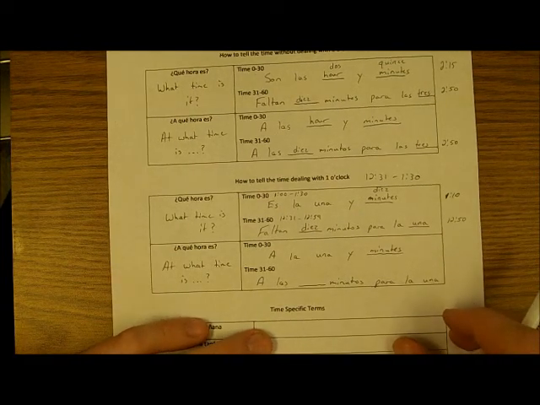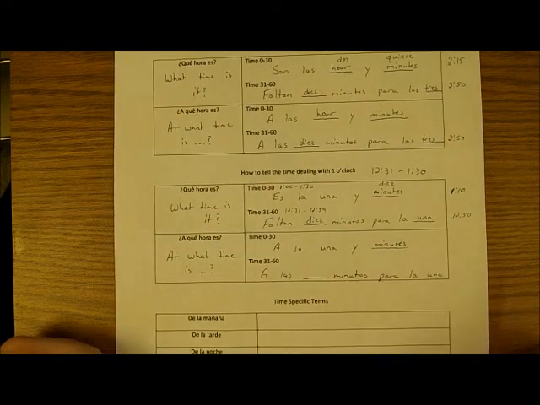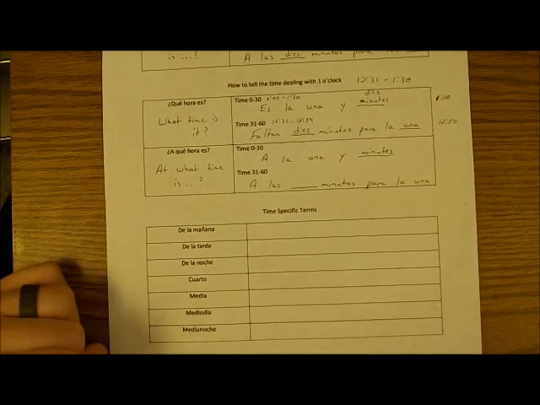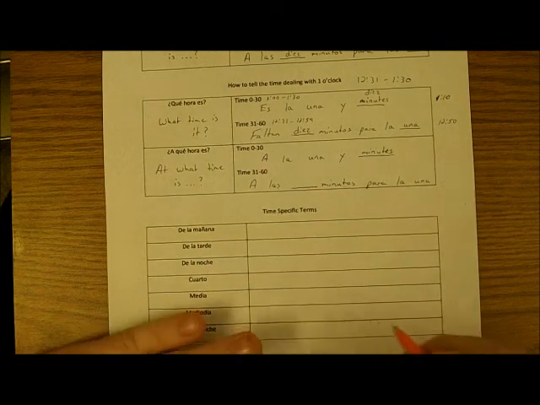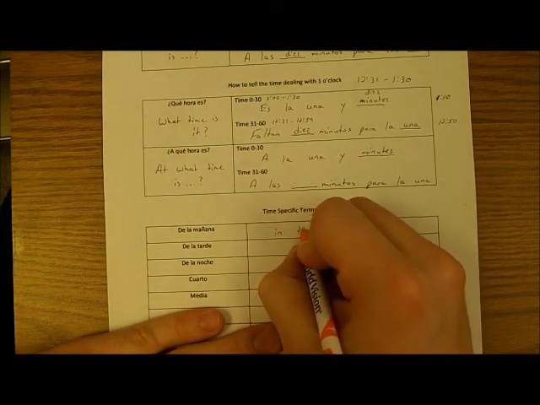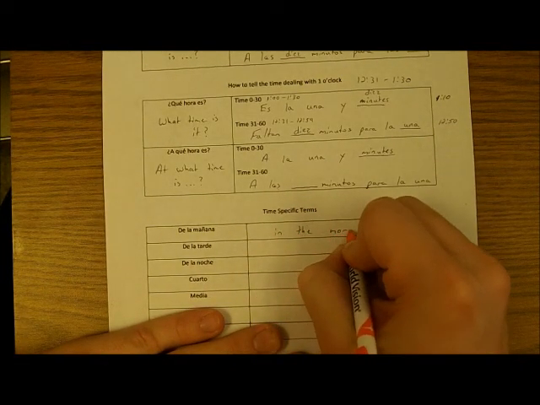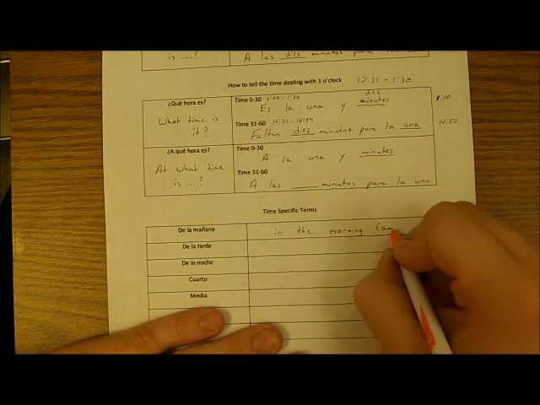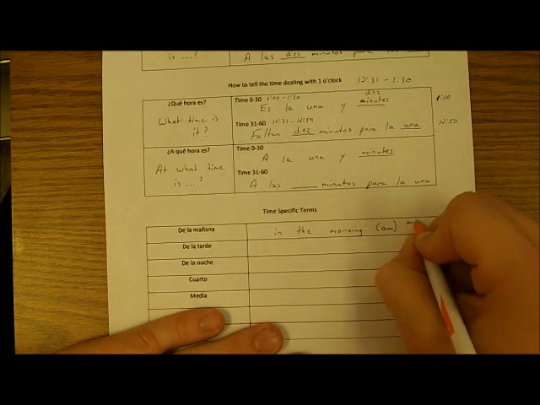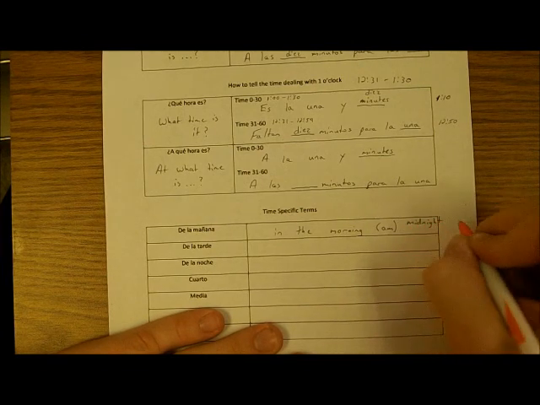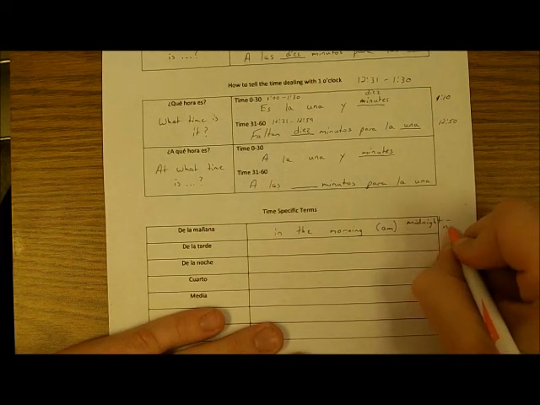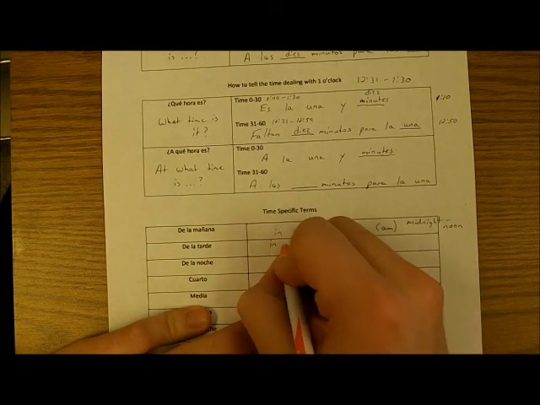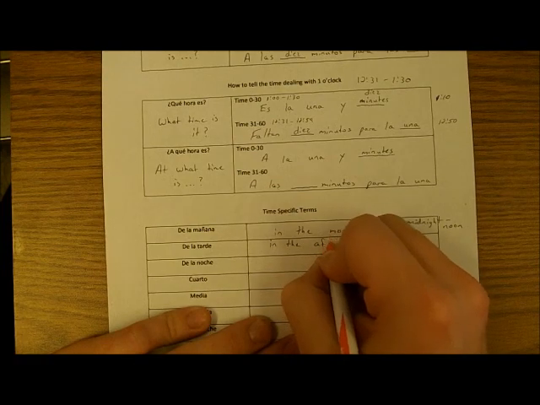Alright. Now, there's a couple time-specific terms that we're going to get into now, in case you don't have them on your vocab sheet, in case you hear them. "De la mañana," in the morning. Think of this as saying a.m. So that's anywhere between midnight to noon. "De la tarde," in the afternoon.